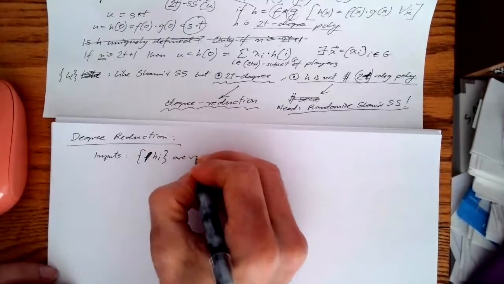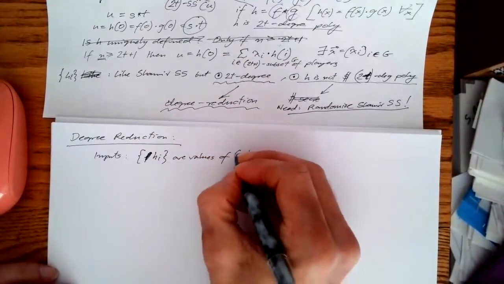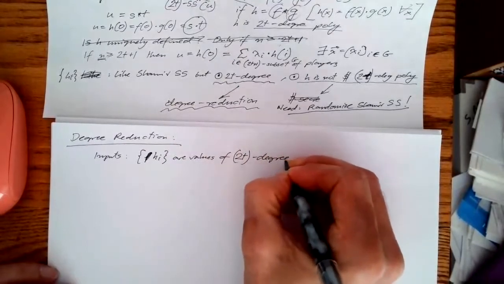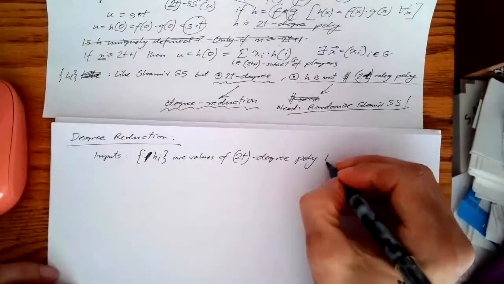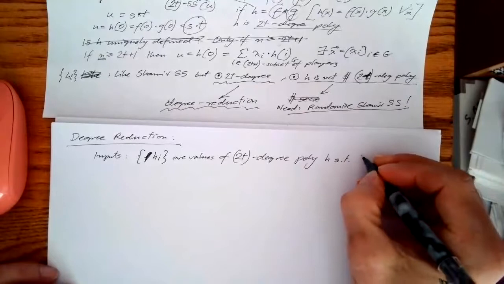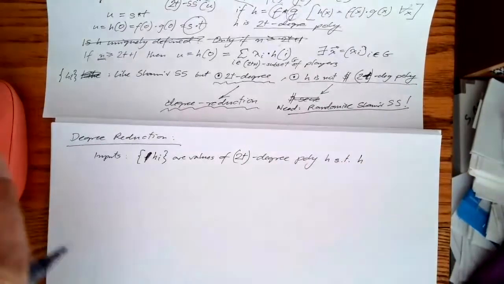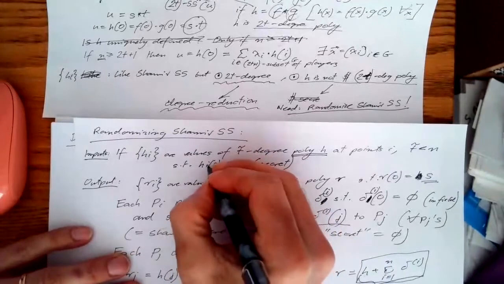H_i's are values of a 2t degree polynomial h, such that, oh my goodness, there was a typo here. H of i is not a secret.